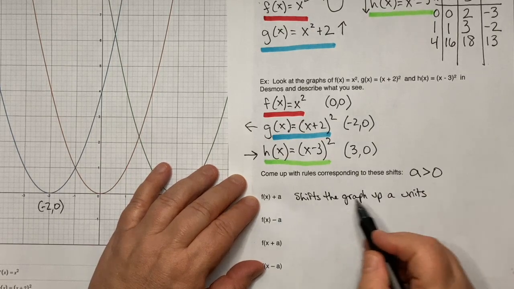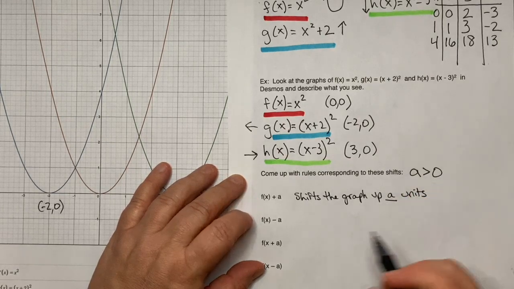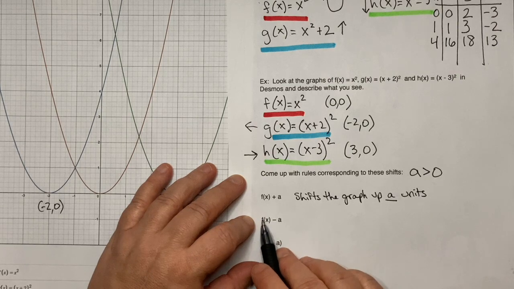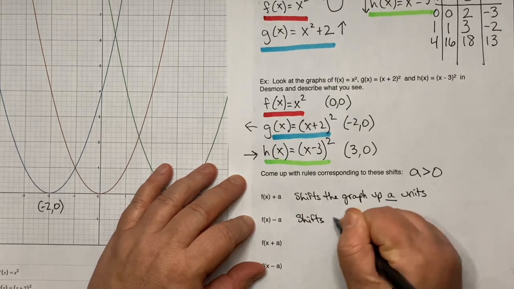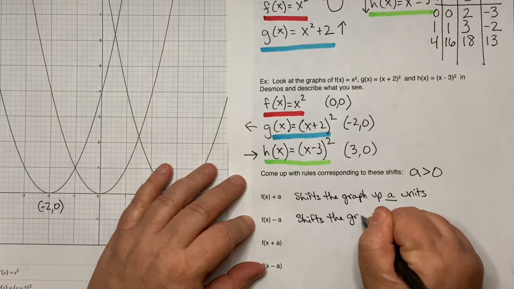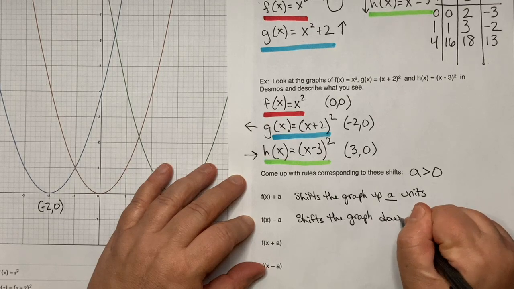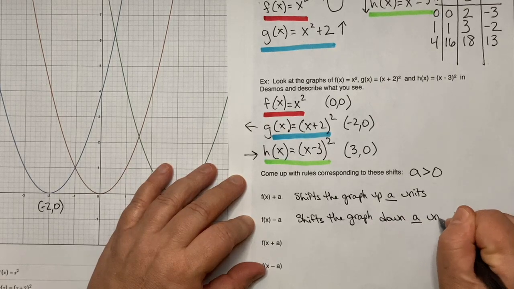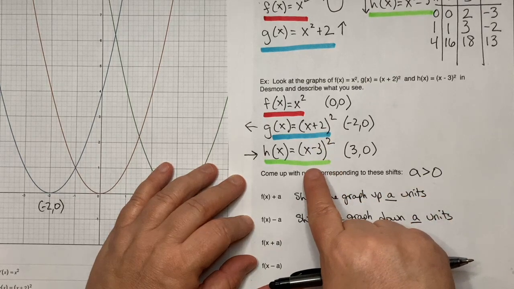You're shifting up a, whatever a is. So a is the number of units. And if you subtract a outside of the function, this shifts the graph, which way? You got it, down a units. Now, what happens if you add the a or subtract the a inside the function, inside the parentheses?